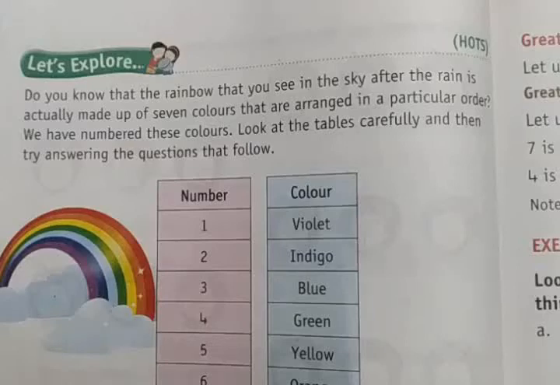Om Asato Ma Satgamaya, Tamaso Ma Jyotirgamaya, Mrityorma Amrutam Gamaya, Om Shanti Shanti Shanti.